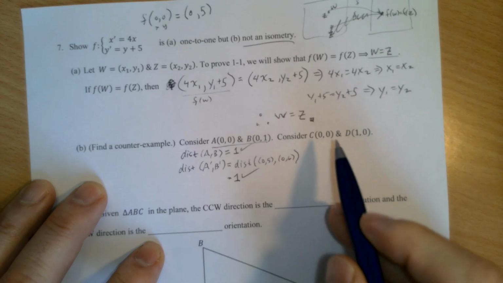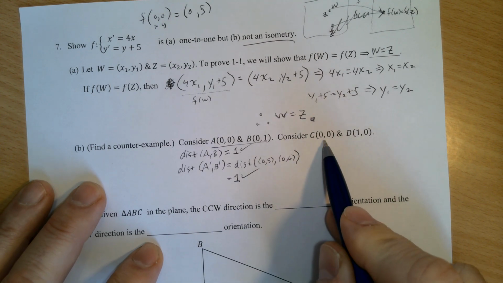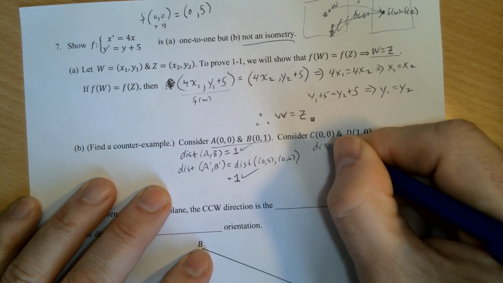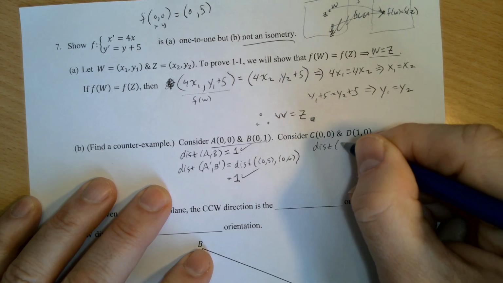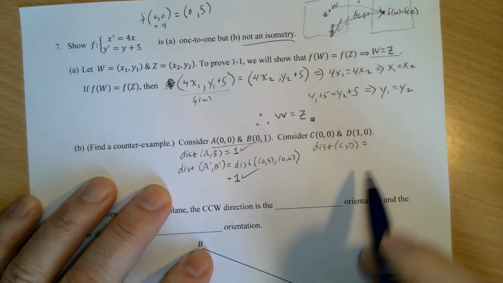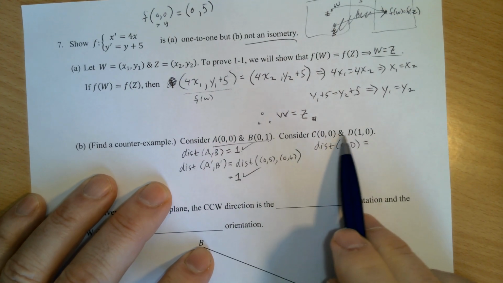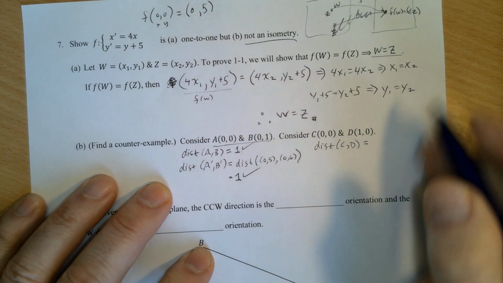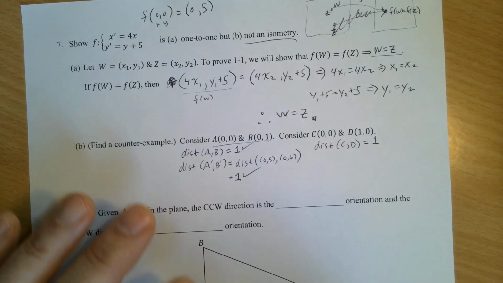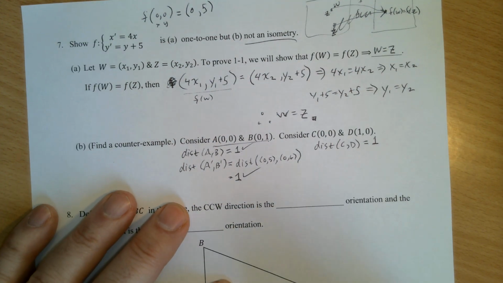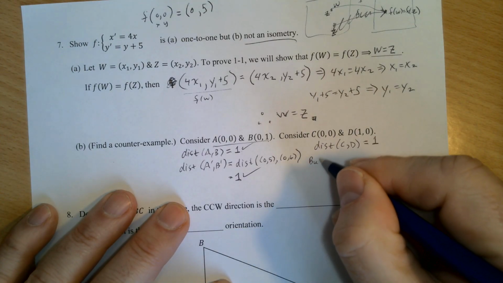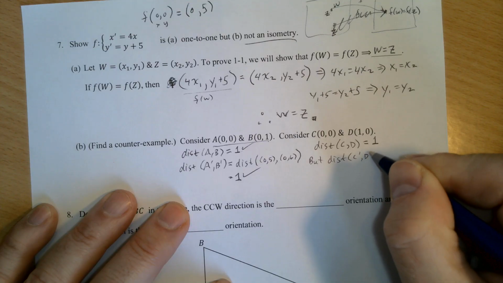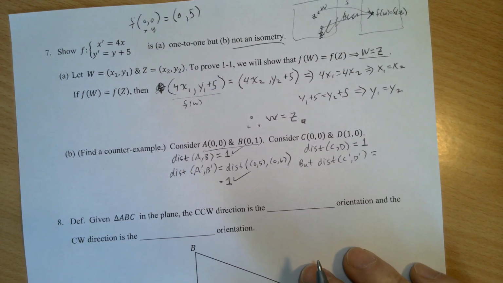Here we go. Let's consider C and D, where C is the origin. So we know that the distance from C to D is what? What is the distance from 0, 0 to 1, 0? Well, that's exactly 1 unit to the right. So we know without having to use the distance formula that that's just a 1. But the distance from C prime to D prime is what?